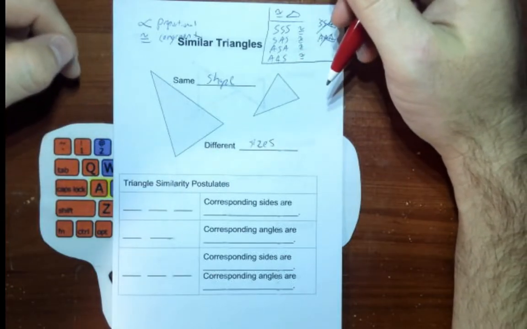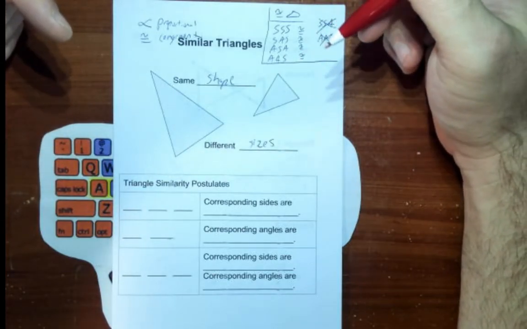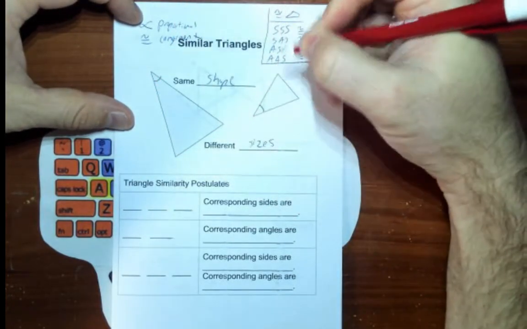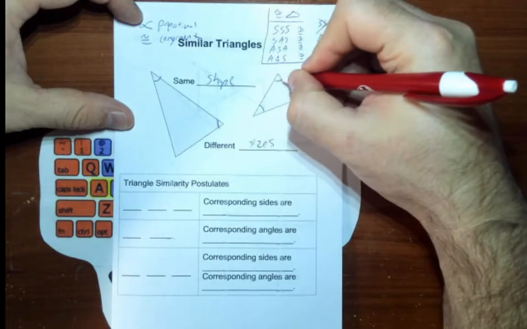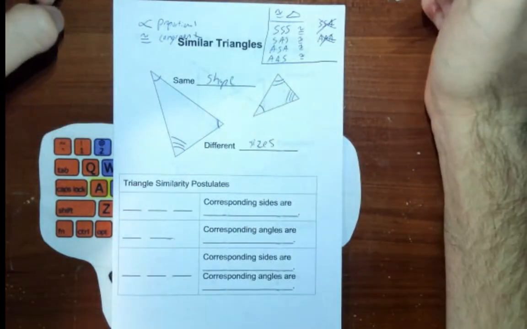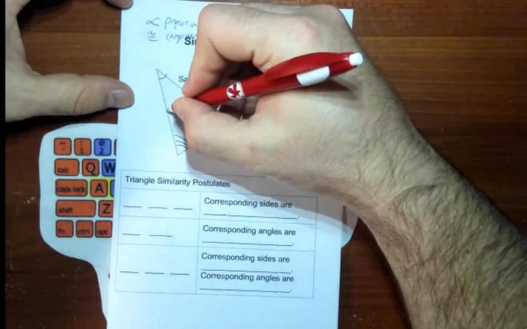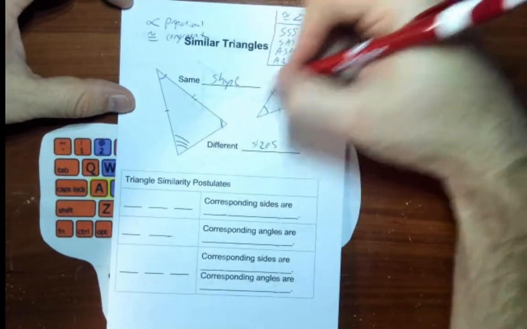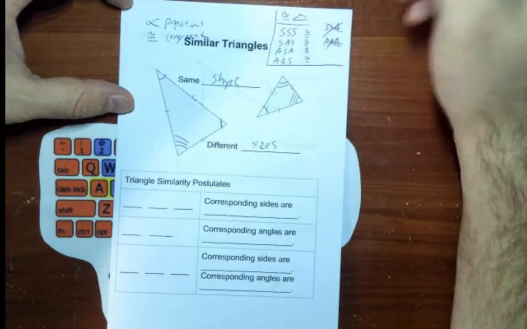All their corresponding sets of angles are congruent. So we know that this angle and this angle are going to be the same. This one and this one are the same, and these two are the same. Our corresponding angles are congruent to each other. We also know that this side is proportional to this one. These sets are proportional, and these sets are proportional.